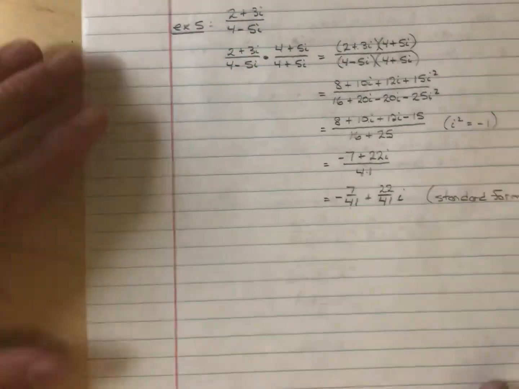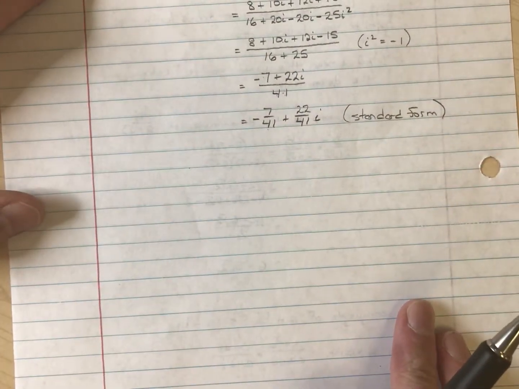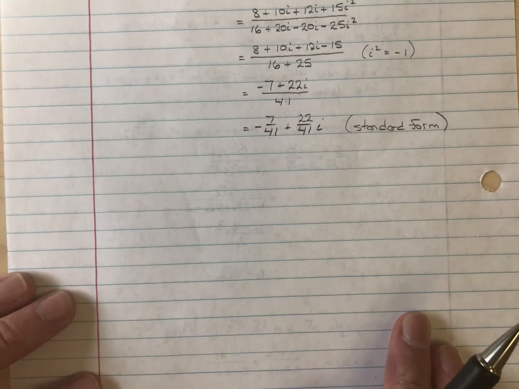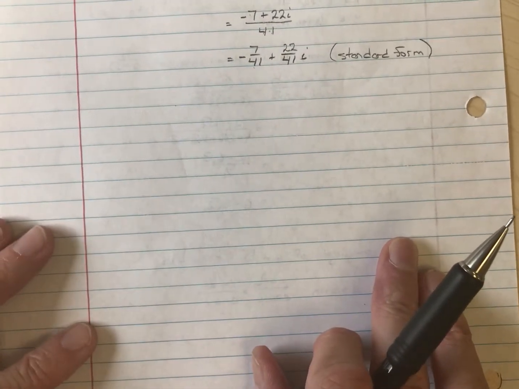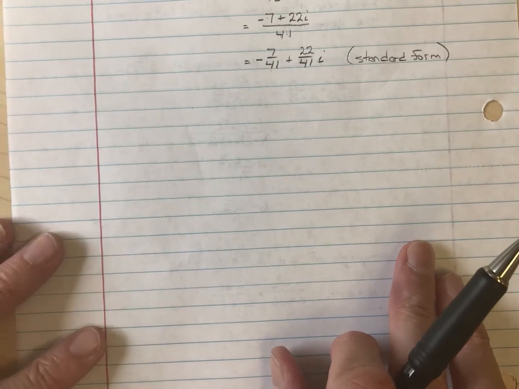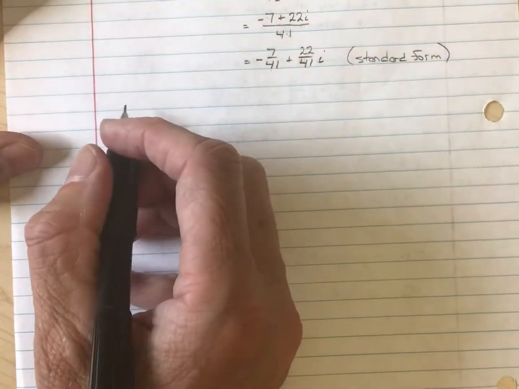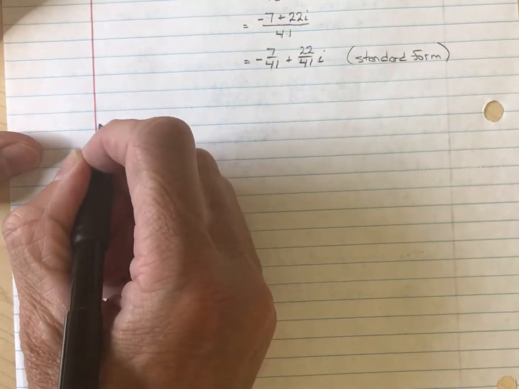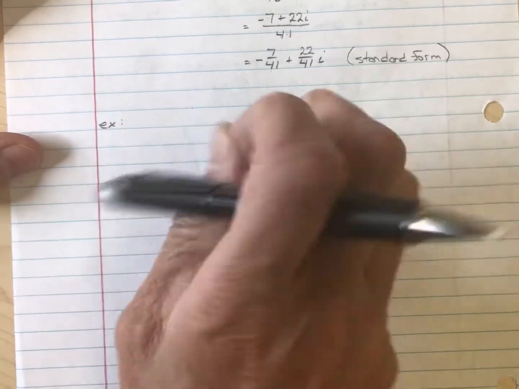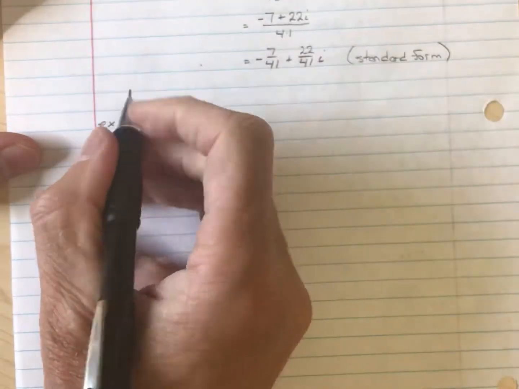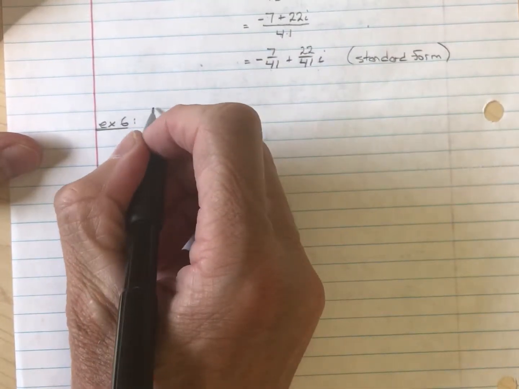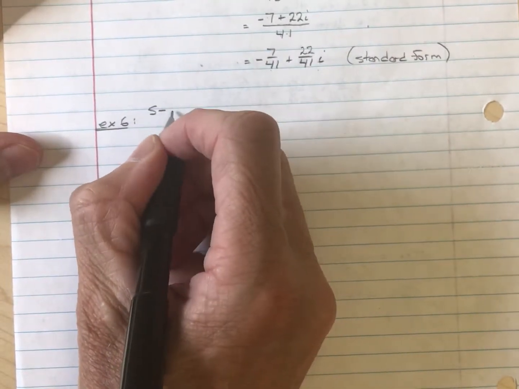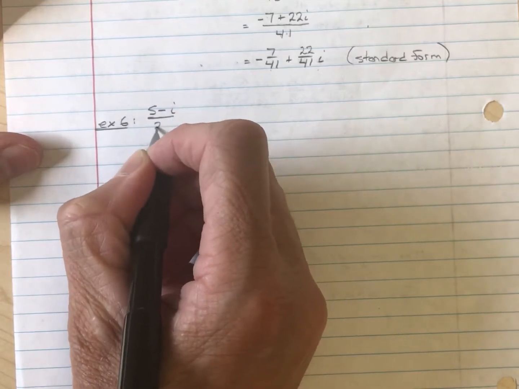Okay, we'll do one more example, as I know this can be a little bit confusing for some. Let's get my paper straightened out. Where am I on this thing? All right, I think I got you where I want you. Okay, my last example. Whoops, example number 6. What is 5 minus i divided by 2i?